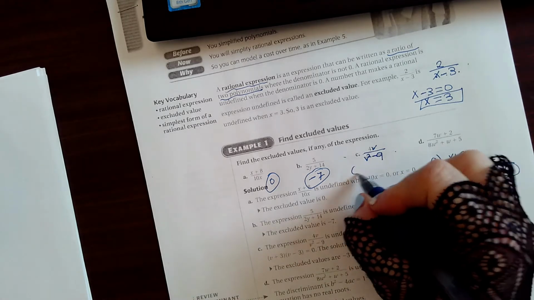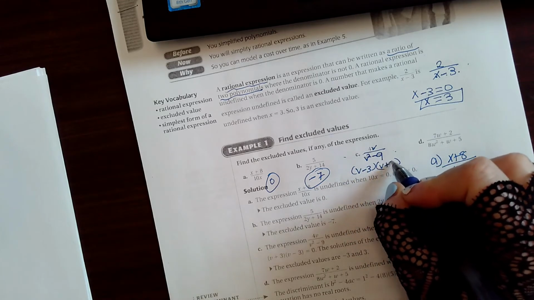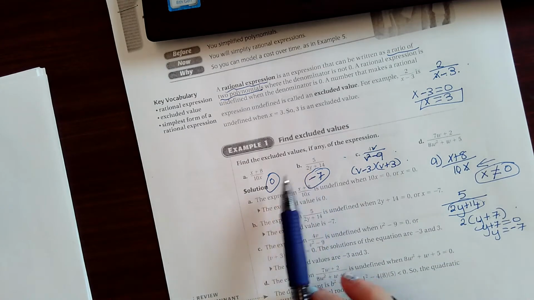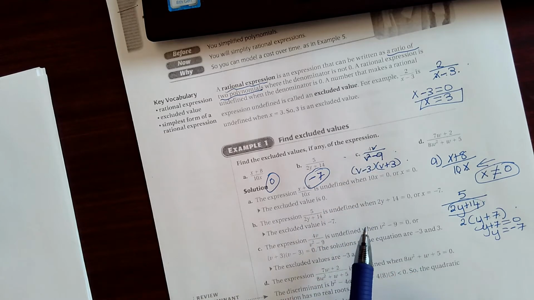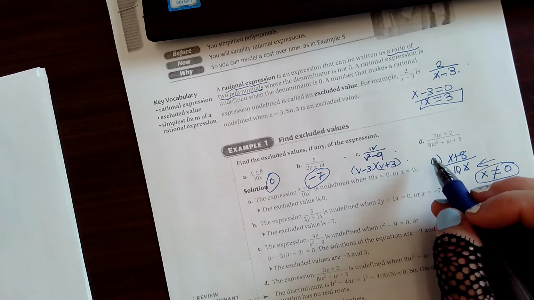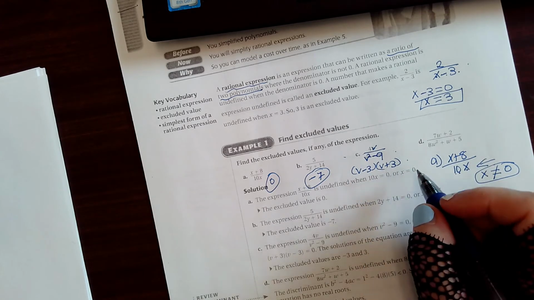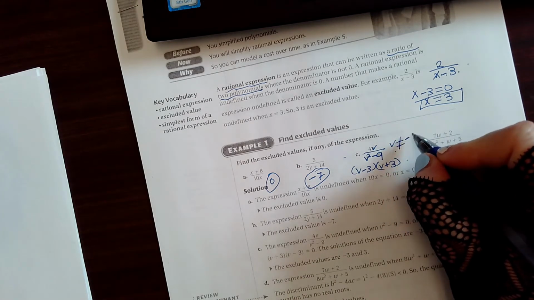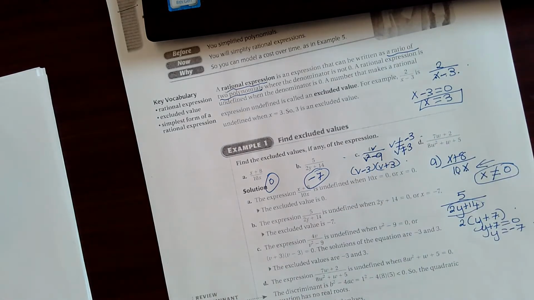So this factors to v minus 3 and v plus 3. Just like here, there's an exponent of 1, you have one answer. Here you have an exponent of 2, so you're probably going to have two solutions, unless it's a double root, but it's not. So v minus 3 equals 0 and v plus 3 equals 0. So v cannot be negative 3 and v cannot be 3. Those are the two excluded values.